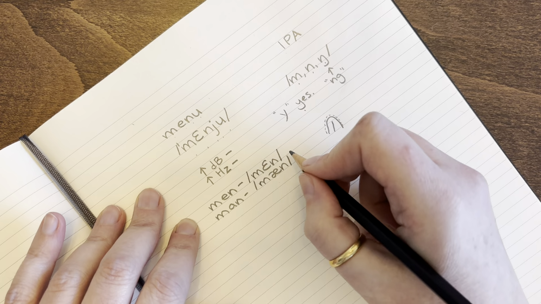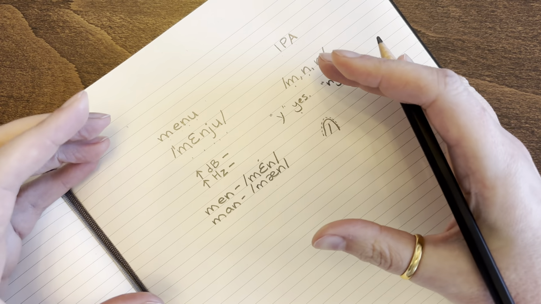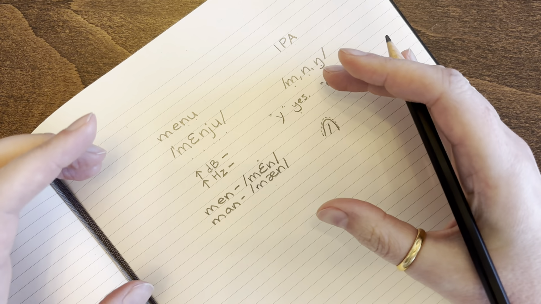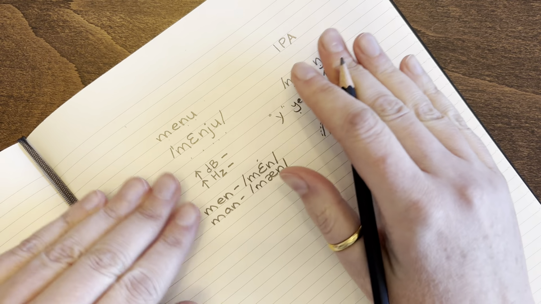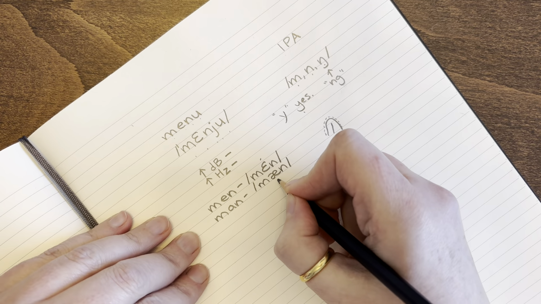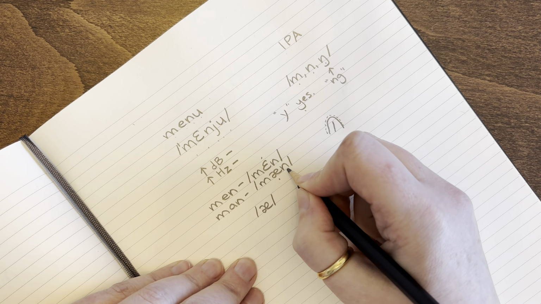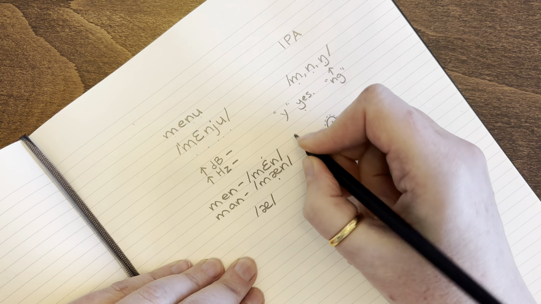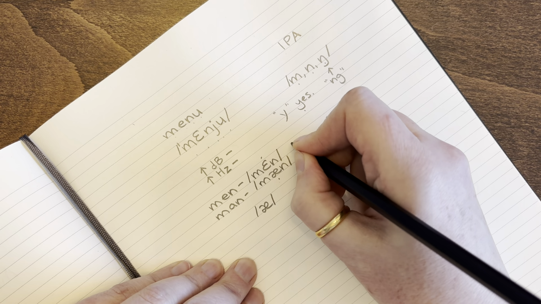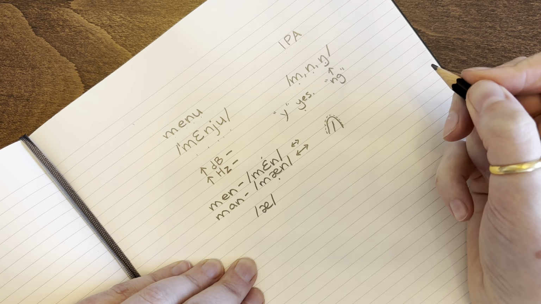Men, that is so short. It's not going to be stretched out. We don't like doing that in North American English. The ah vowel loves to be stretched out. Man. Men, man. Can you hear that duration difference? Pretty short, pretty long. Men, man.